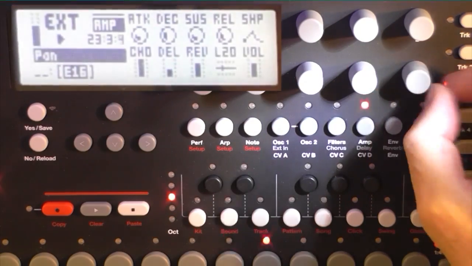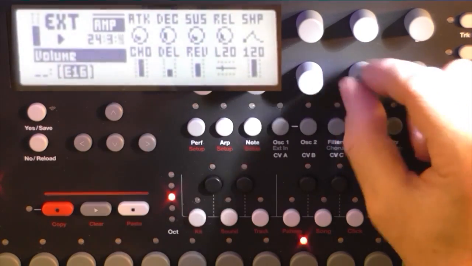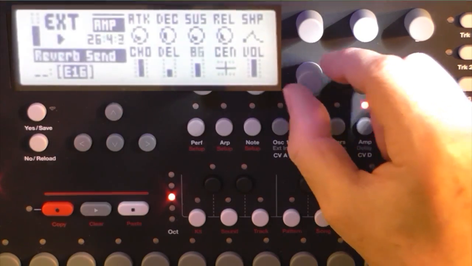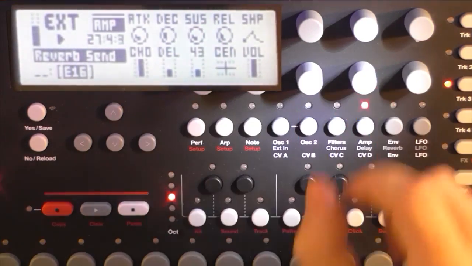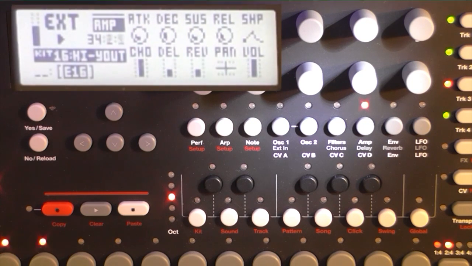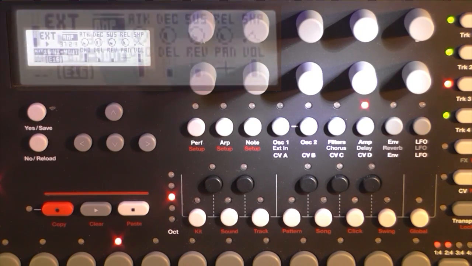So I'll put it back to the original settings. Whoops, that's the wrong knob. Zero that. Put that back roughly where it was. And that's the full mix. And there's an illusion that these four different sounds are all at different distances.